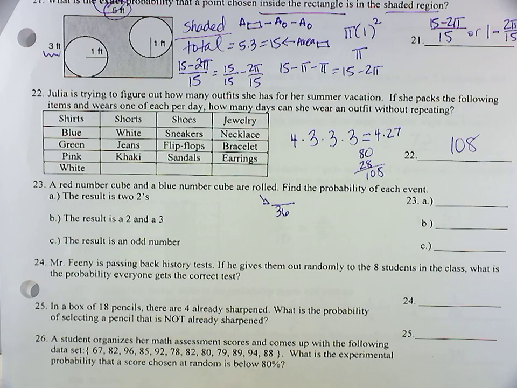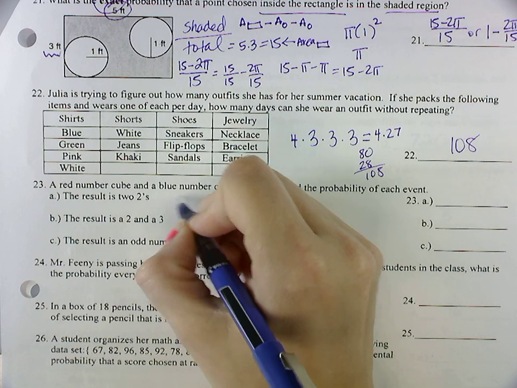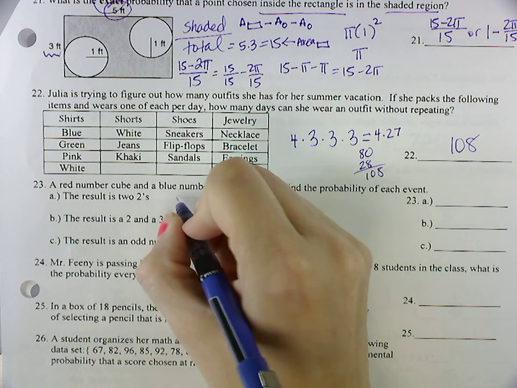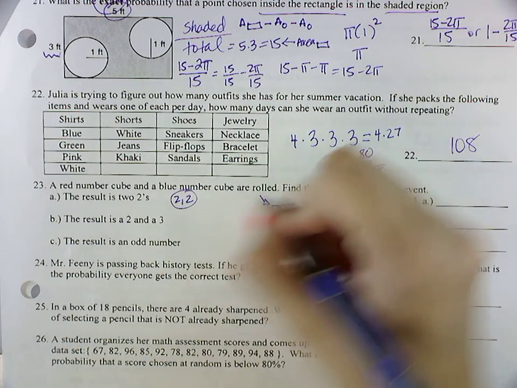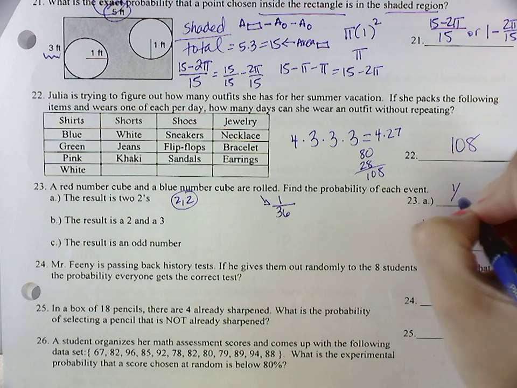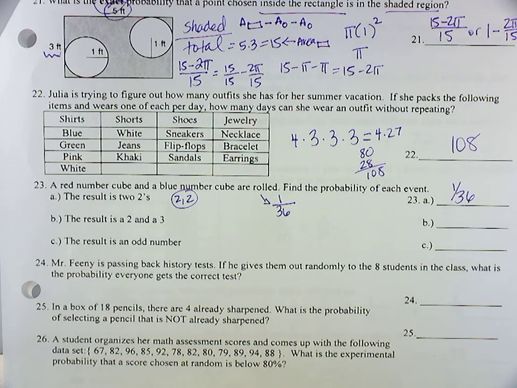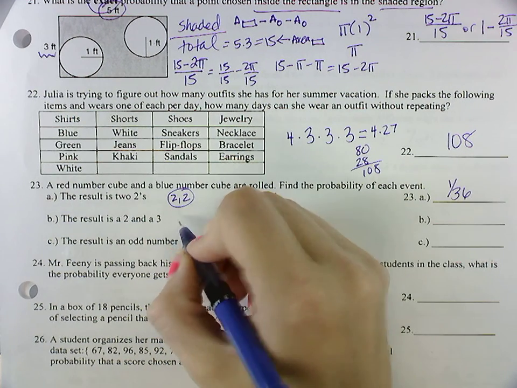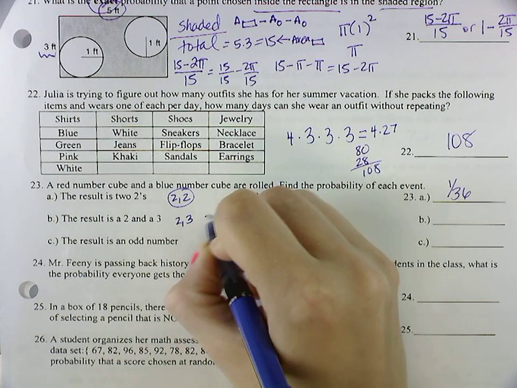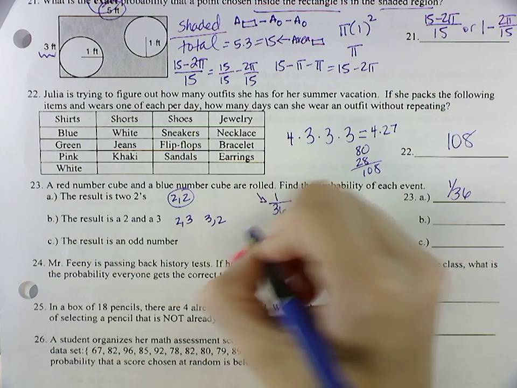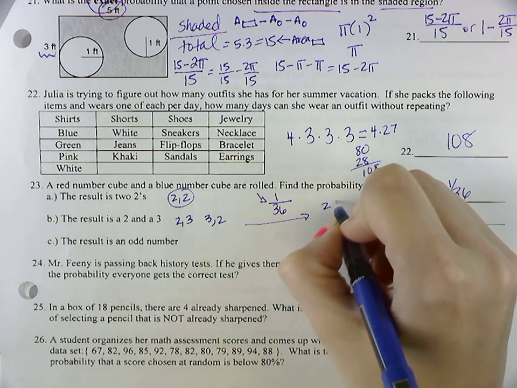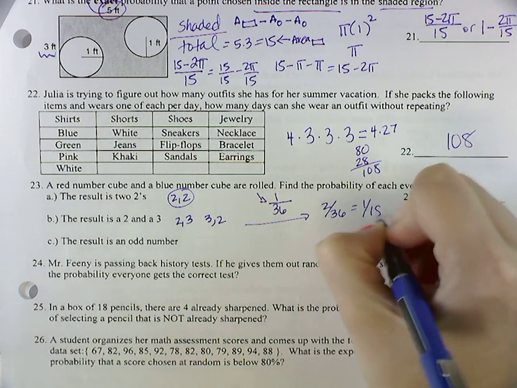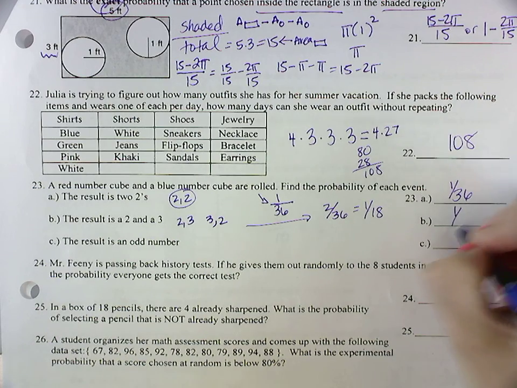So if you go down your list, in the 1s column, there's going to be nothing there. In the 2s column, it'll be 2 and 2. So that's one choice out of 36. That's the only time you'll roll 2 2s. So 1 out of 36 is going to be the probability. Now for B, it says the result is a 2 and a 3. So if we're going down the columns, if we start with 2, you could have a 2 and a 3. If we go in the 3 column, you could have a 3 and a 2. So that's going to be 2 choices out of 36, and that reduces to 1 out of 18.